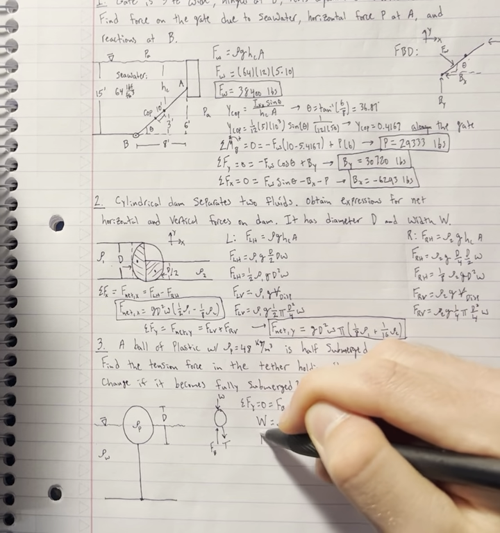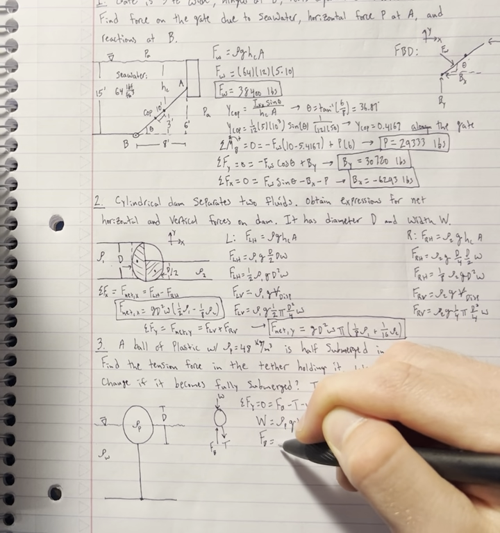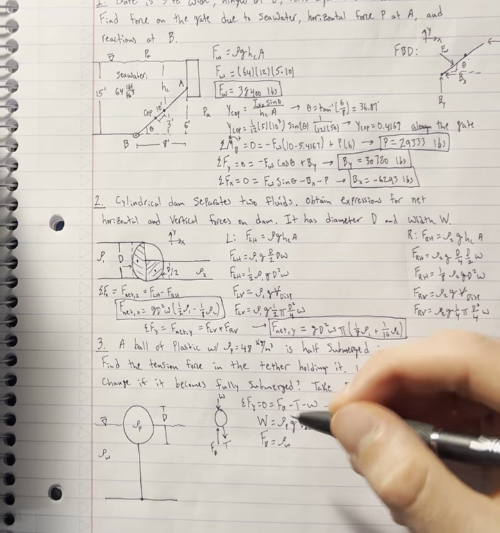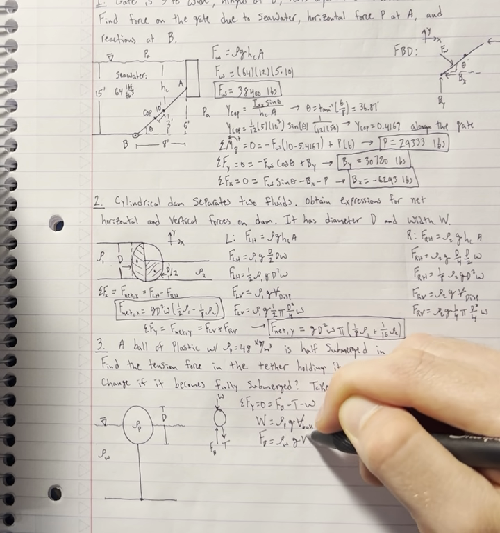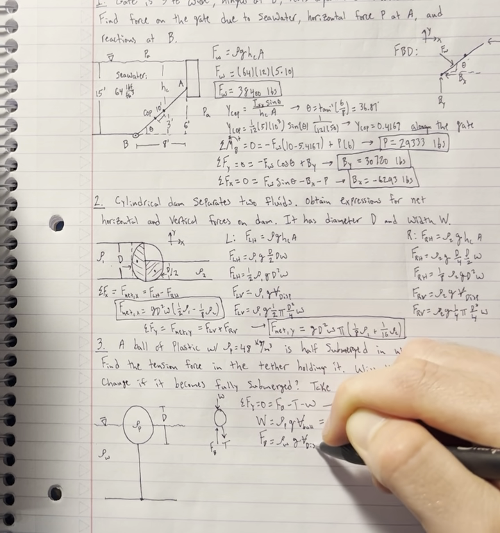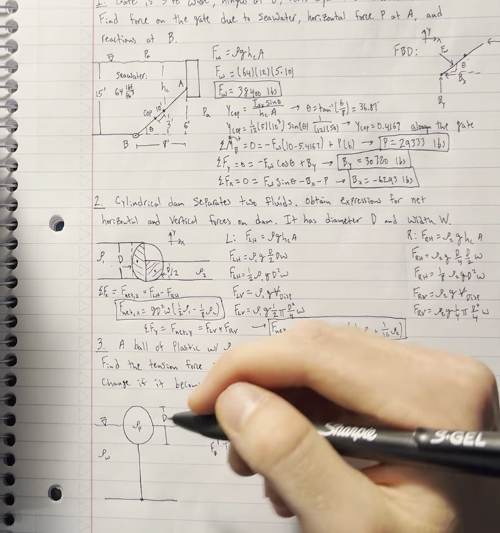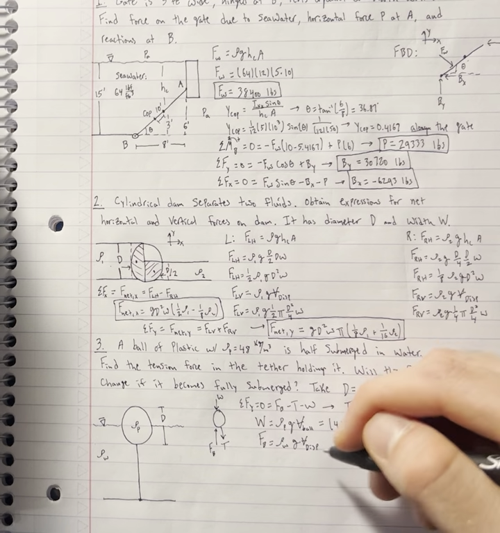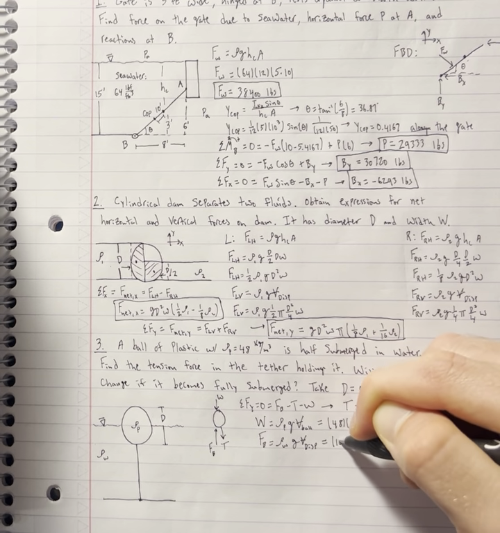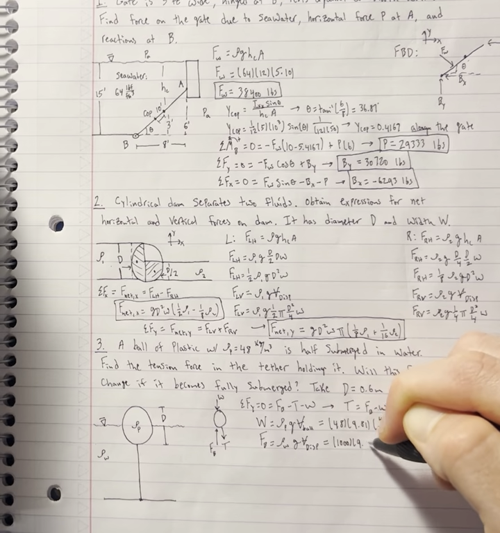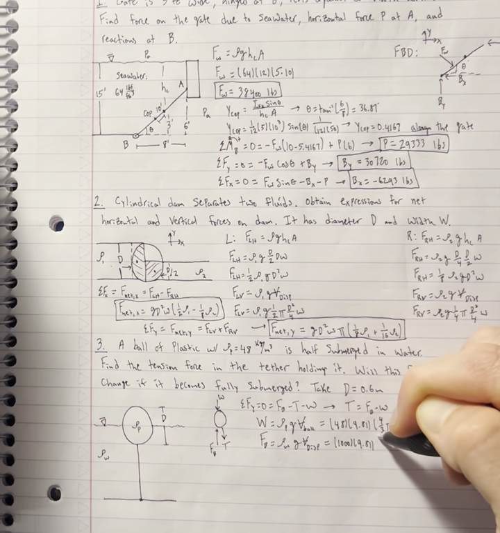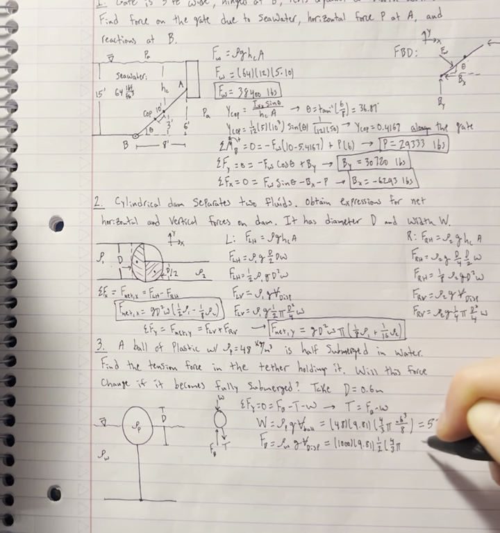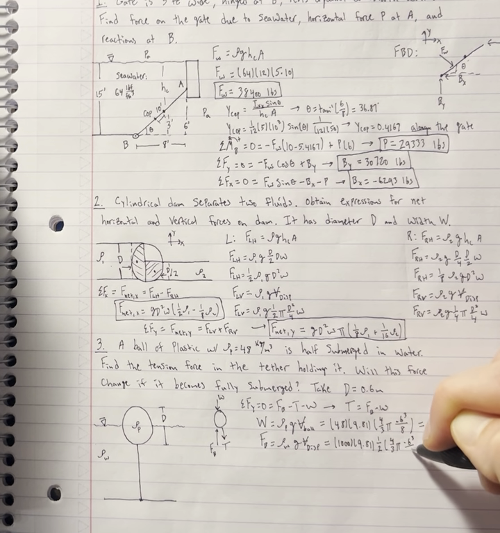Okay, and the buoyant force, FB, is equal to the density of water, whatever liquid we're floating in, that's the density we're talking about, times gravity times the volume being displaced. Now in this case, the volume being displaced is just half of this sphere. It's only half submerged. So this will be 1,000 times 9.81 times 1/2 times 4/3 pi 0.6 cubed over 8.